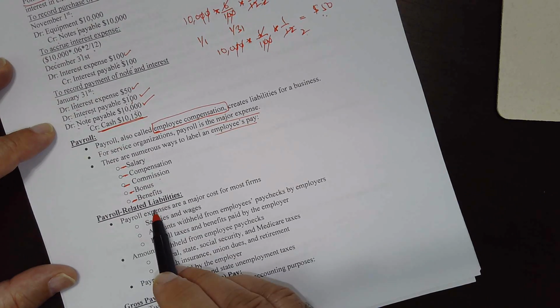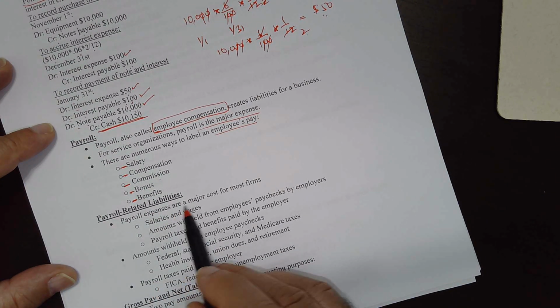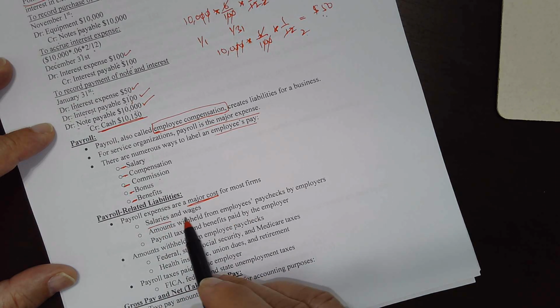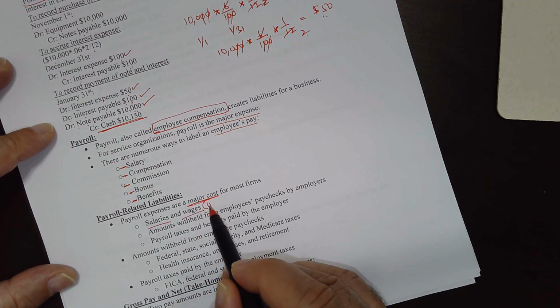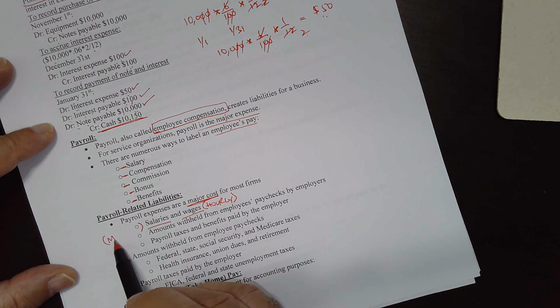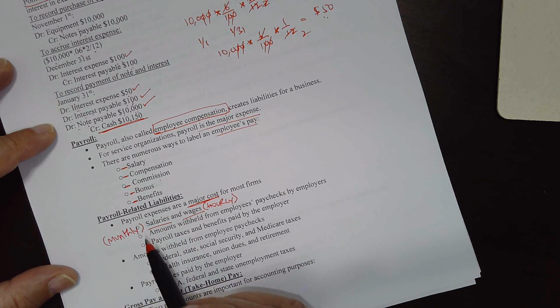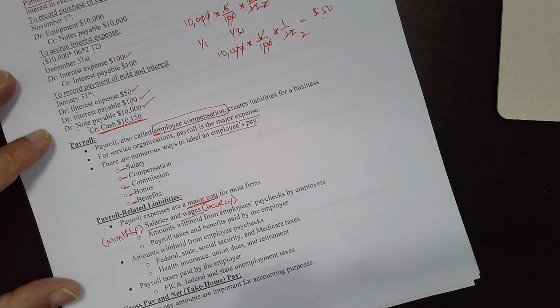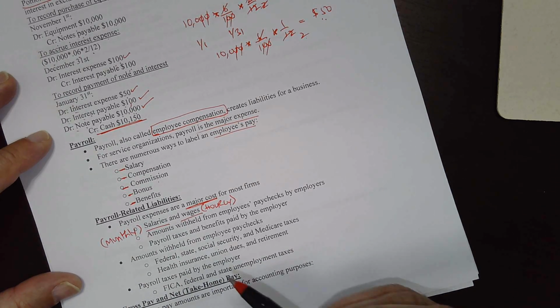So what are payroll related liabilities? Payroll expense is a major cost for most firms. Salaries and wages: wages are always hourly, and salaries are on a monthly basis. For example, I work for my college and I get a monthly salary, but a lot of student workers who work part-time for the college usually get hourly payments, $10, $15, whatever their hourly rate is.